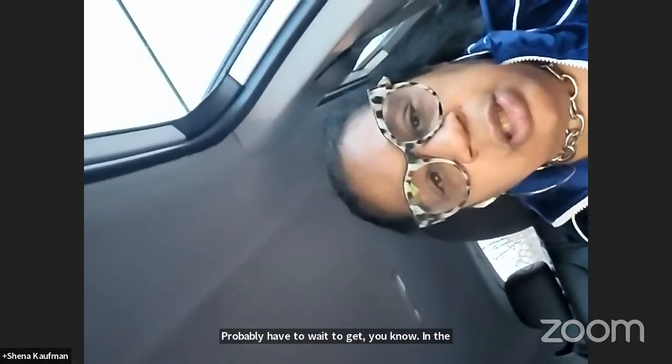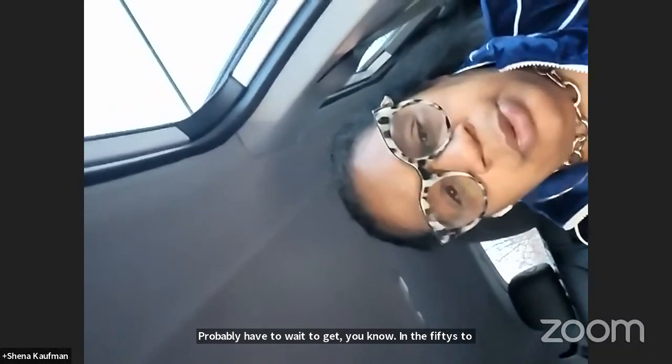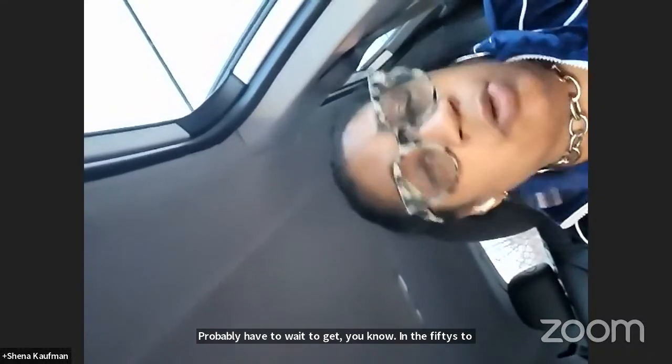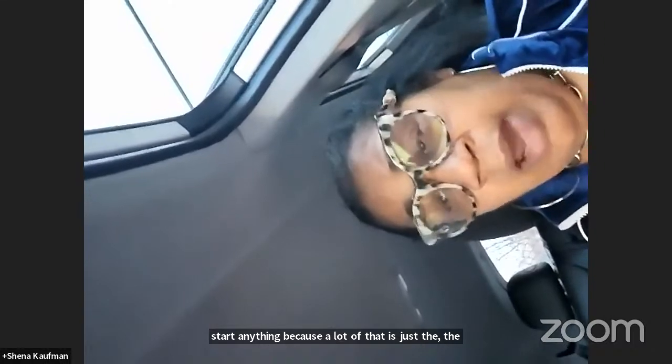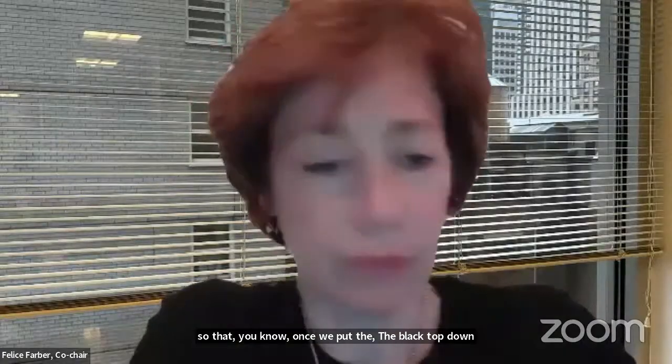I know spring is going to start next week, but the temperature is probably going to be in the 30s. We probably have to wait till it gets in the 50s to start anything, because a lot of that is the groundwork, the floor, repaving of the ground. So we have to wait till the temperature reaches a certain level, so that once we put the blacktop down, it cures fast. Okay, thank you.